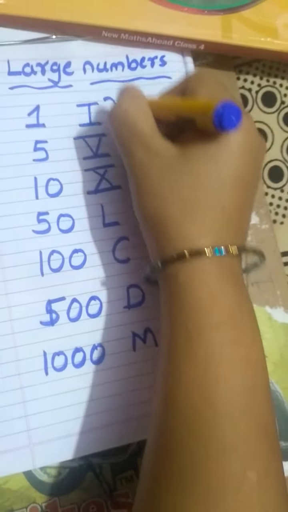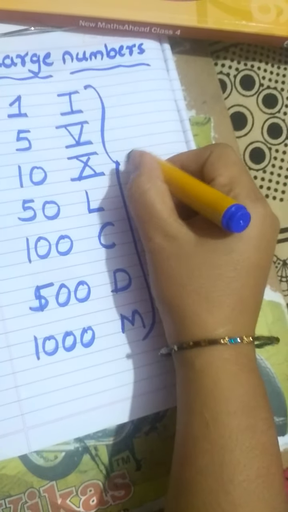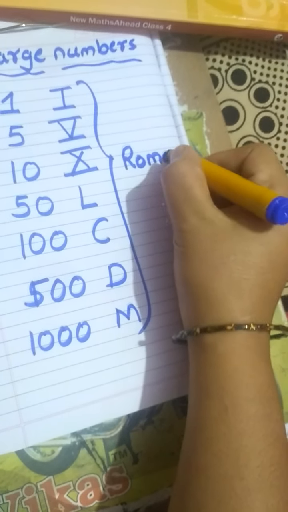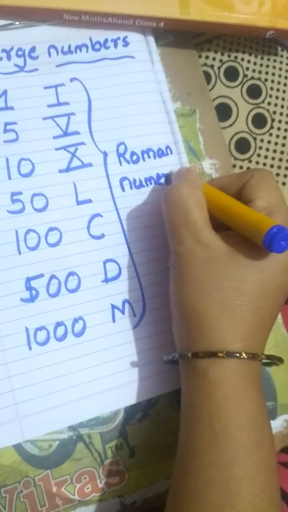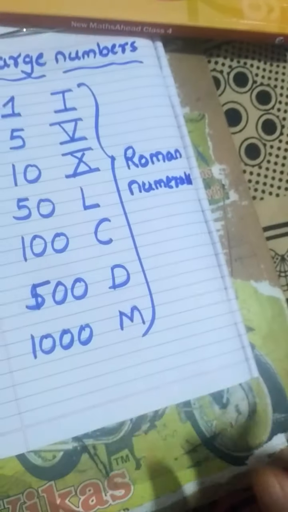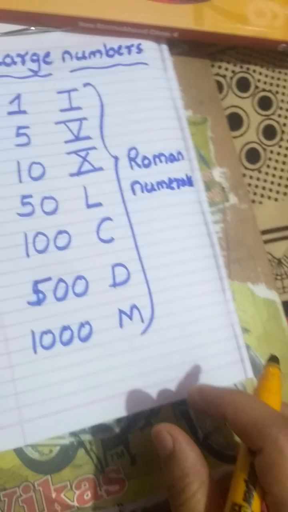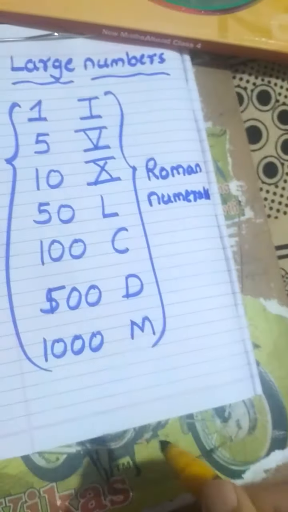These are the symbolic representation of the Roman numerals. So these all are used to write in the Roman system. These we know as the Hindu-Arabic numbers.